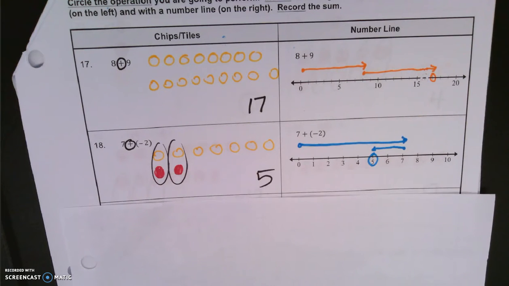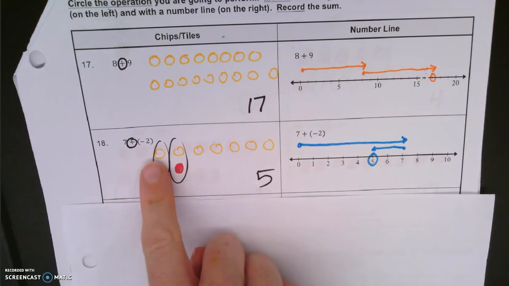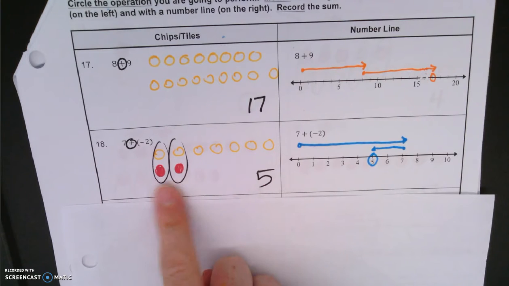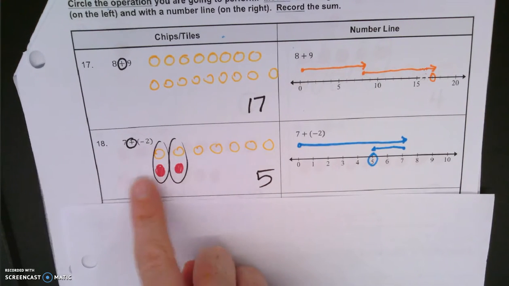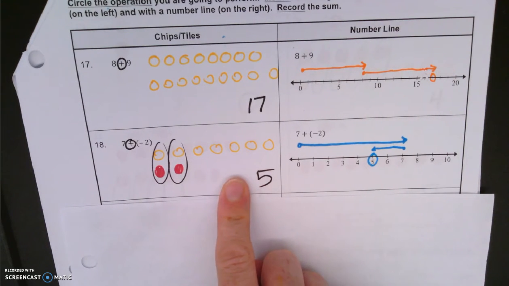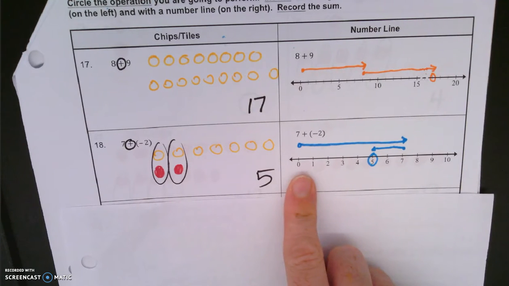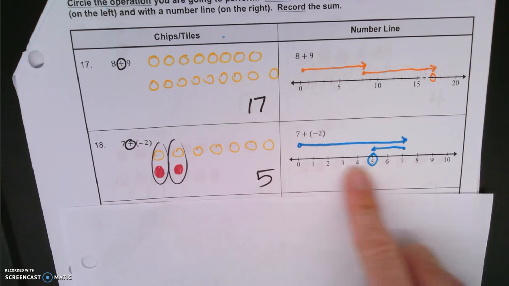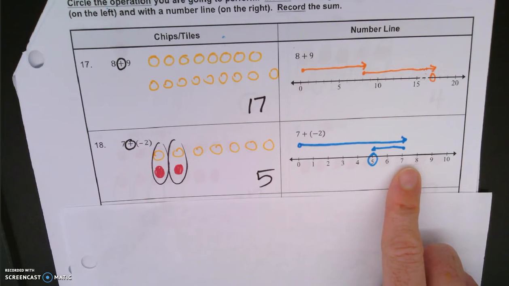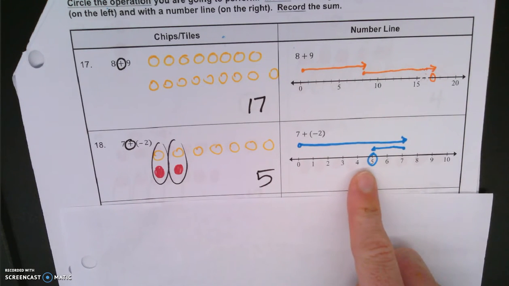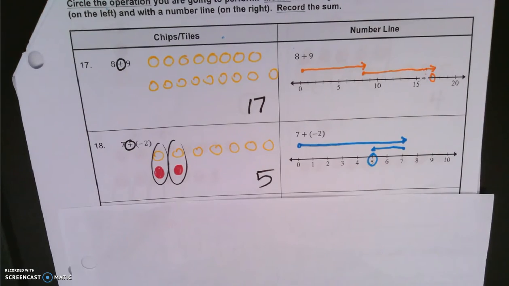Number 18, the sum is 5. We have 7 positives, 2 negatives added, 2 0 pairs with 5 positives remaining. Remember, for our number line, we start at 0, go right 7, stop, and then go left 2 to end up at 5.